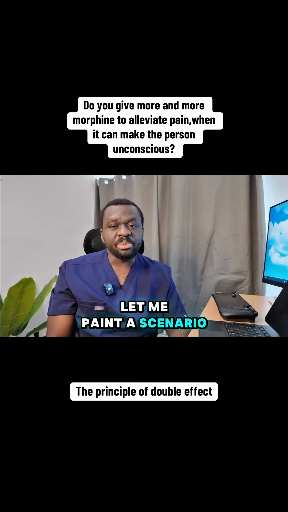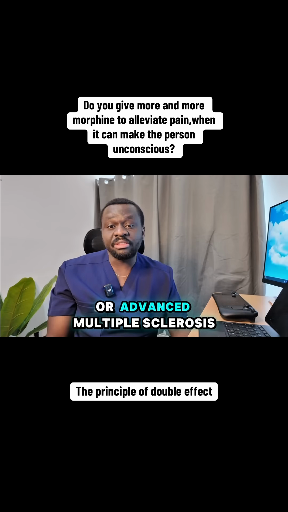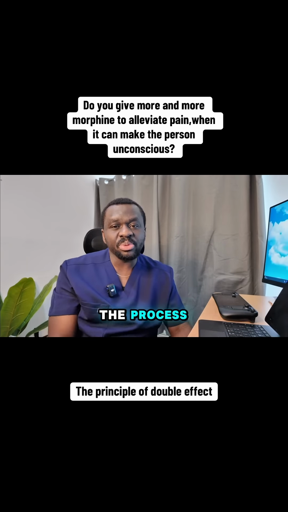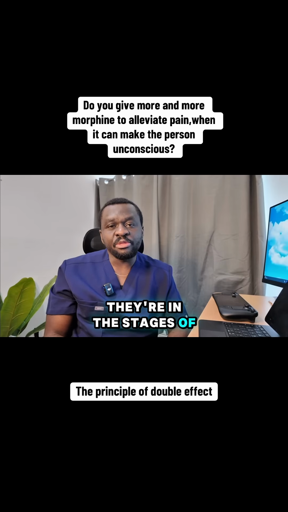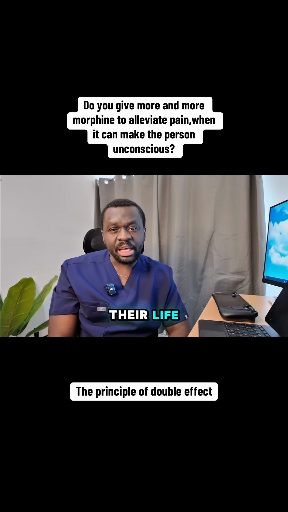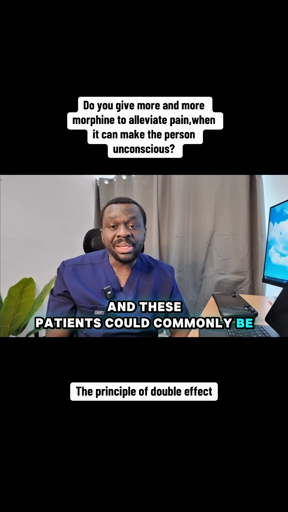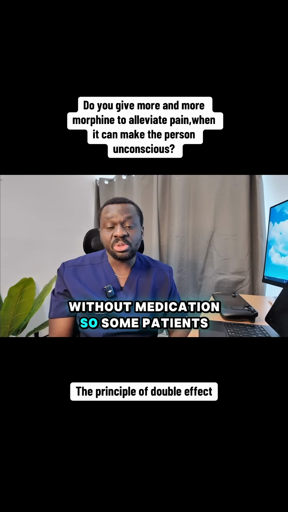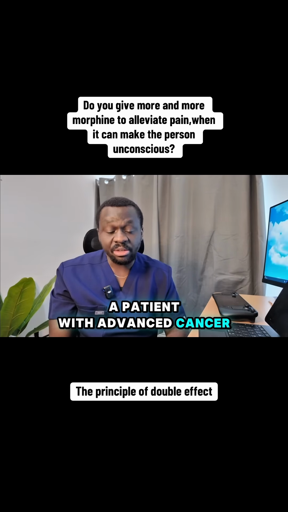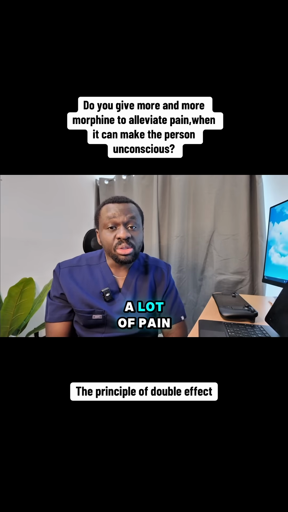Let me paint a scenario. A patient who has advanced cancer or advanced multiple sclerosis or advanced Parkinson's, and they're in the stages of being close to the end of their life. Let me put it that way. These patients could commonly be in distress without medication. Patients with advanced cancer, for instance, can be in a lot of pain.